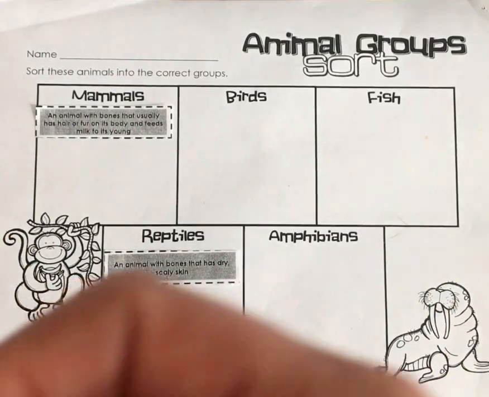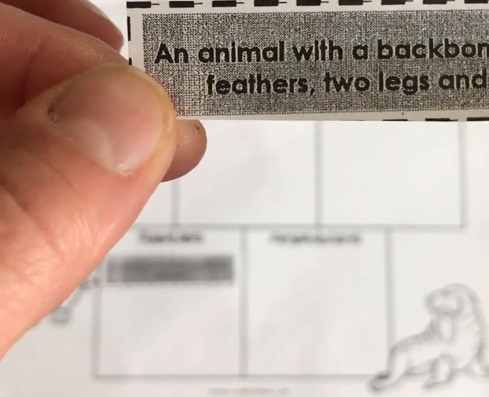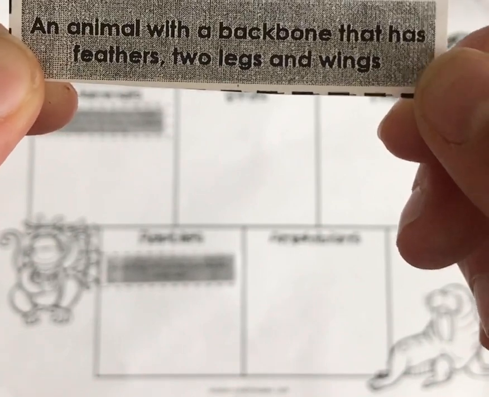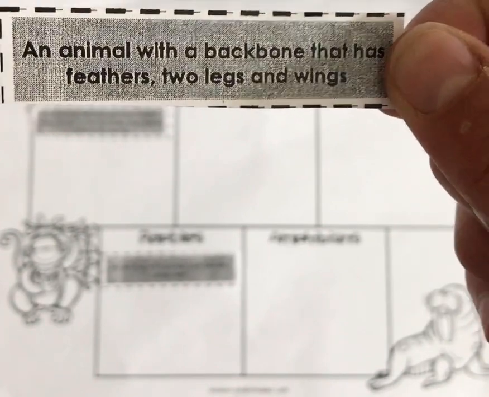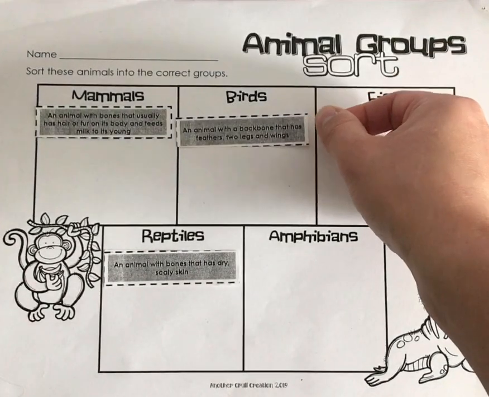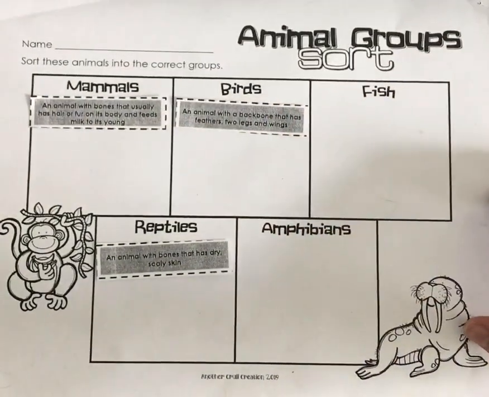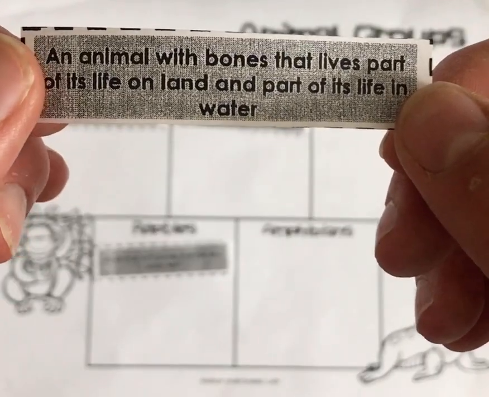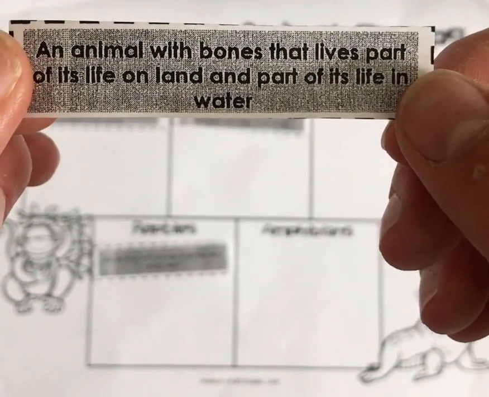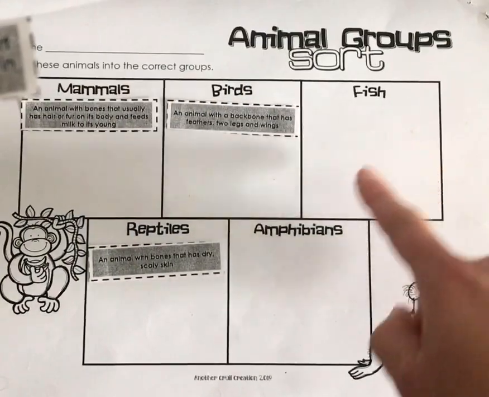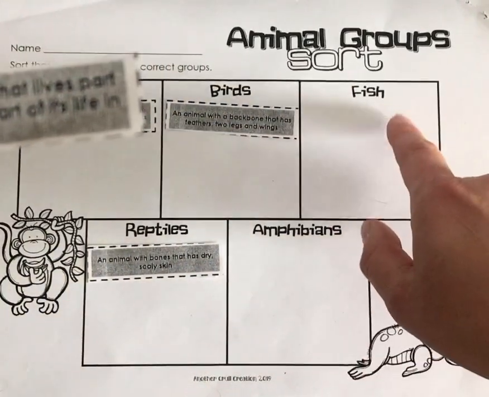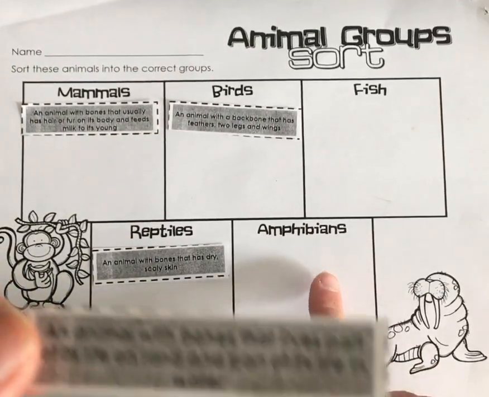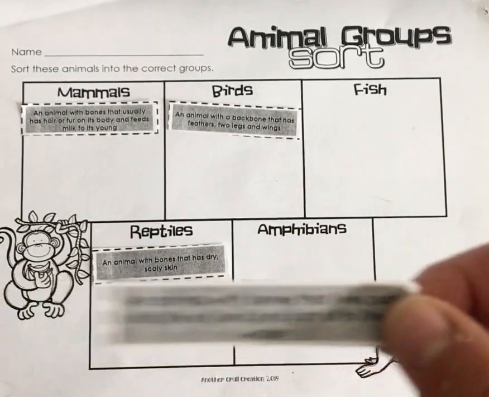The next one says an animal with a backbone that has feathers, 2 legs, and a wing. Oh, there you go. So an animal that has a backbone with 2 legs and wings, feathers are birds. Then I have this clue. It says, an animal with bones that lives part of its life on land and part of its life on the water. Well, I have fish and amphibians left. I know fish live in the water. Amphibians can also live in the water, but I don't know about both. That one's kind of tricky, so I'm going to put it to the side.